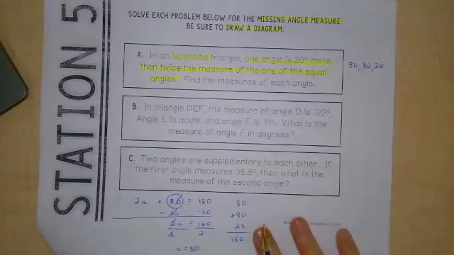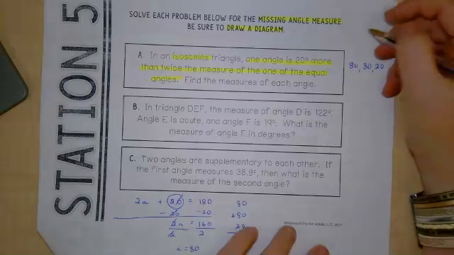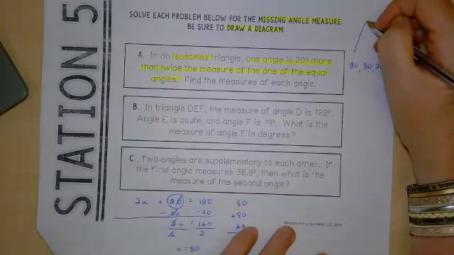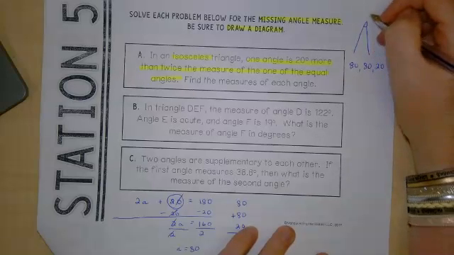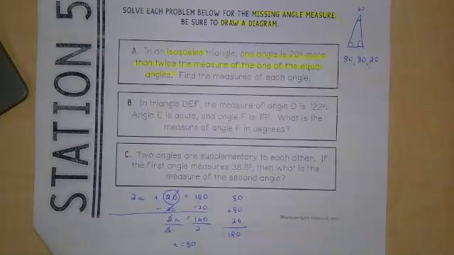You need a diagram. Be sure to draw a diagram. So isosceles triangle, these would both be the same. There's my 20. And then both of these would be 80.